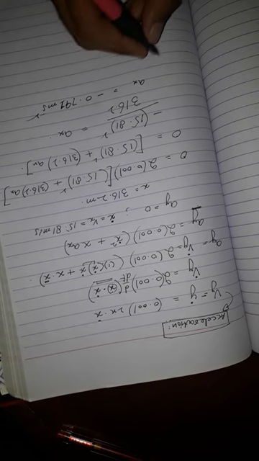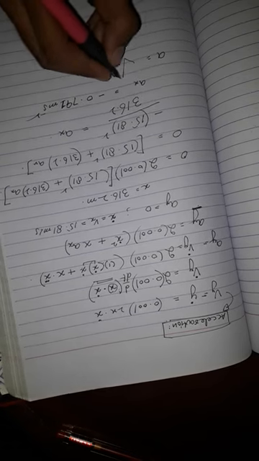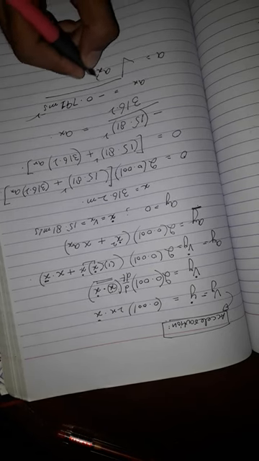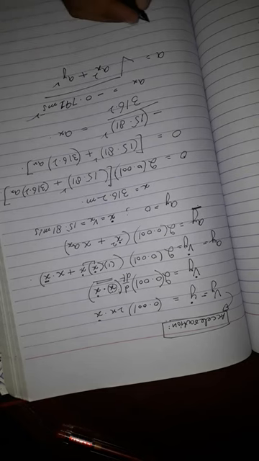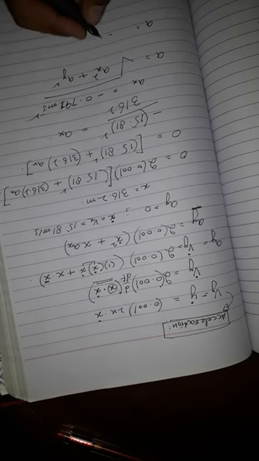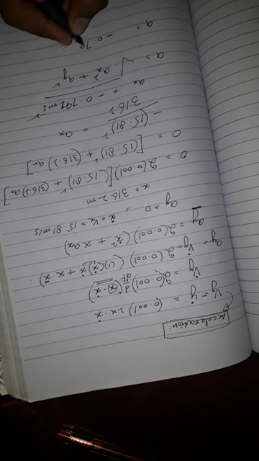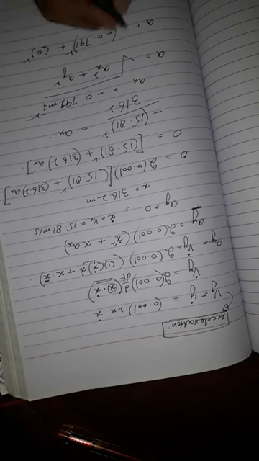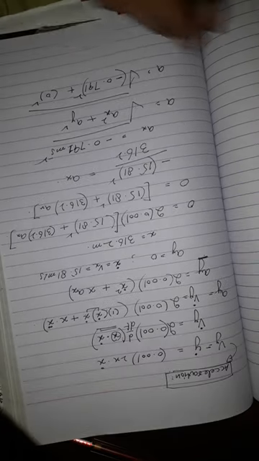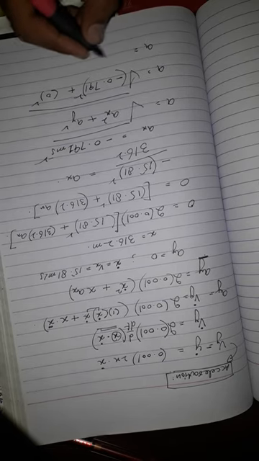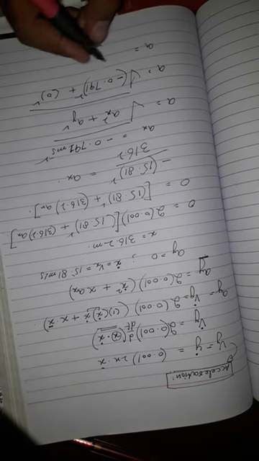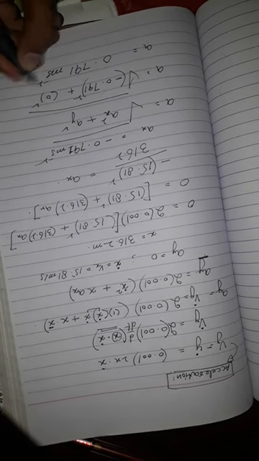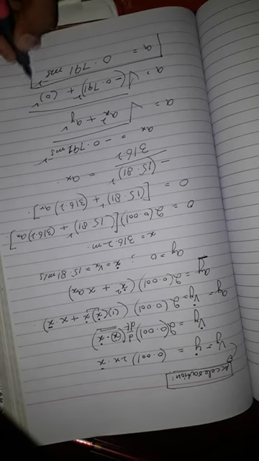Now we find the magnitude of the acceleration, the same as we have just calculated in our previous example, plus ay square. The value of this one is minus 0.791 whole square, plus this will become 0 because our velocity is constant. At constant velocity, the acceleration will become 0. So by solving this, we will get the acceleration, that is 1 meter per second square. So this is our acceleration.